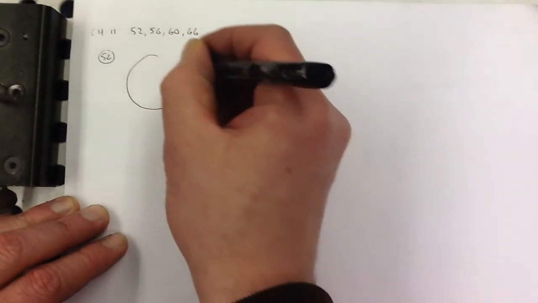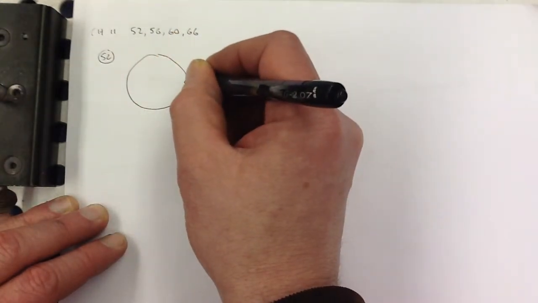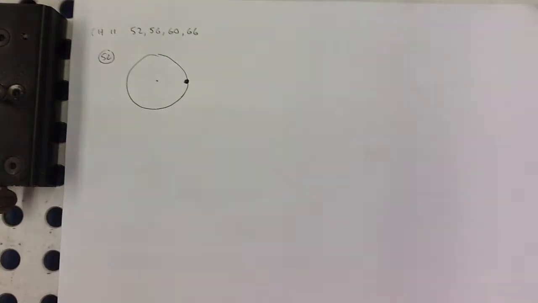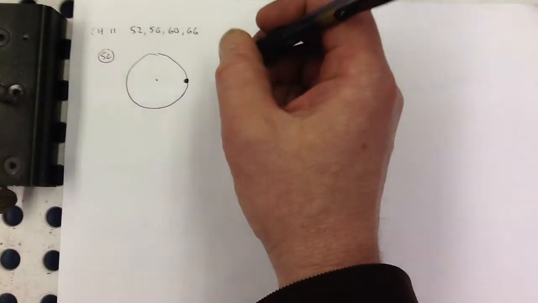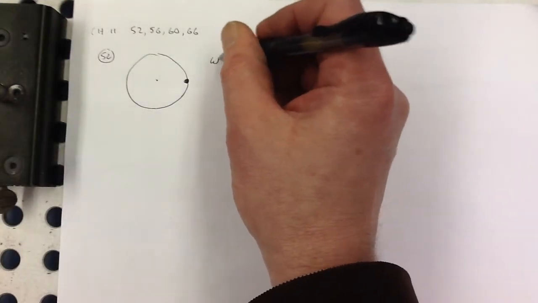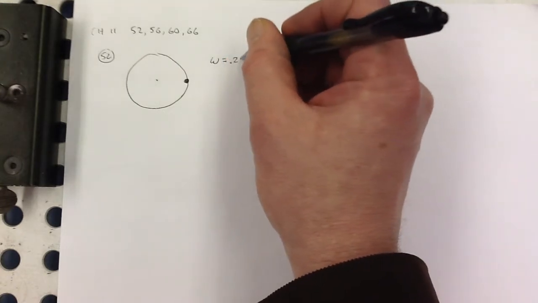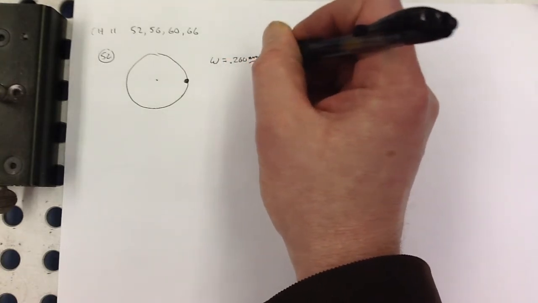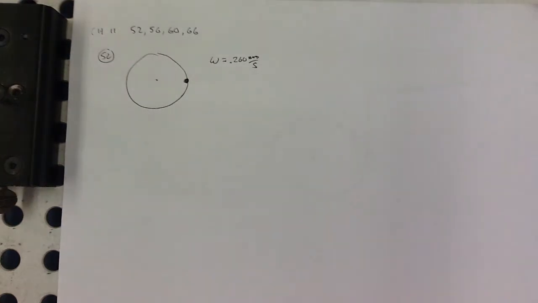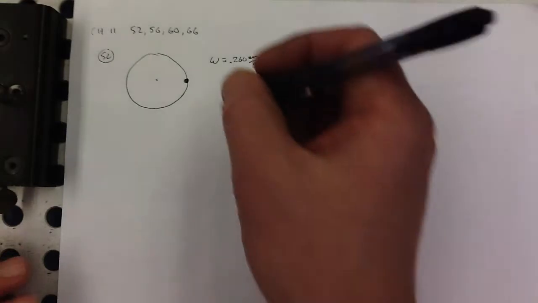Number 52. Cockroach of mass m lies on the rim of a uniform disk of mass 4m. Here's the cockroach on the rim, and the whole assembly of disk plus cockroach is rotating with an angular velocity of 0.260 radians per second. Then the cockroach walks halfway to the center of the disk. What's the angular velocity now?